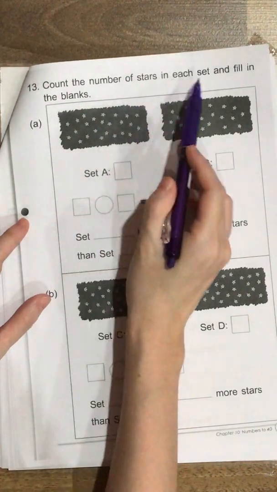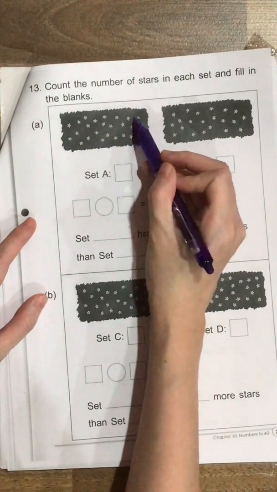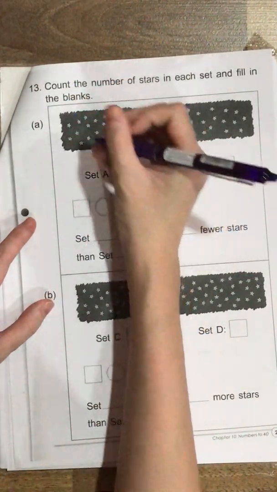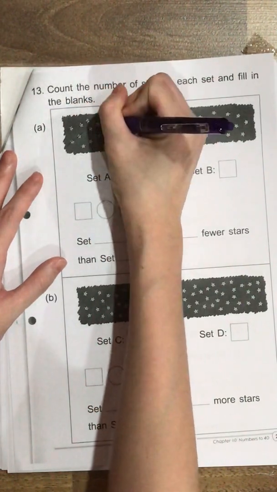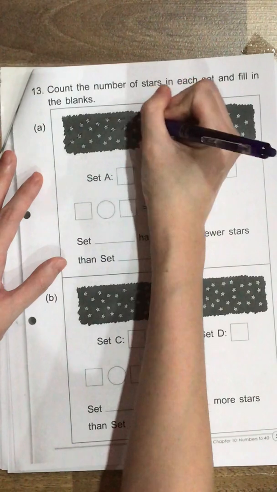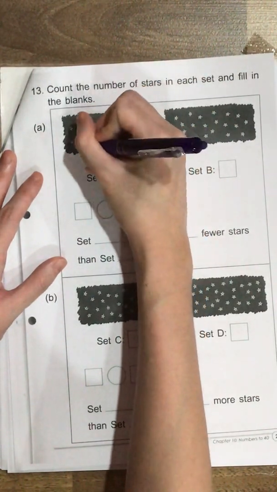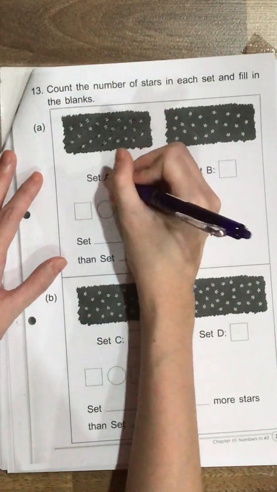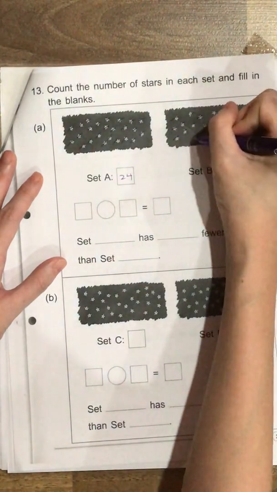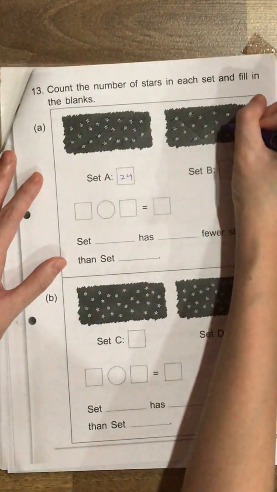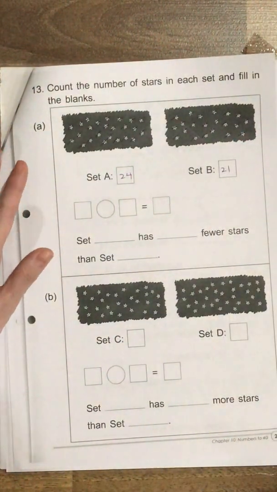Count the number of stars in each set and fill in the blanks. You see the stars are all scattered around. The best way is to cross out when you count so that you won't miss any stars. So 1, 2, 3, up to 24. So there are 24 stars in set A. Set B, 1, 2, 3, up to 21. Set B has 21 stars.